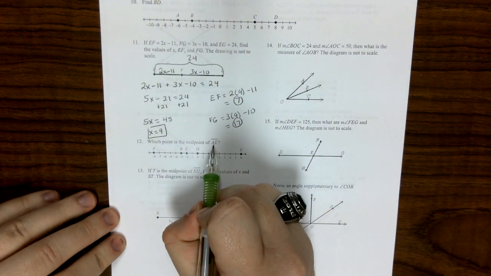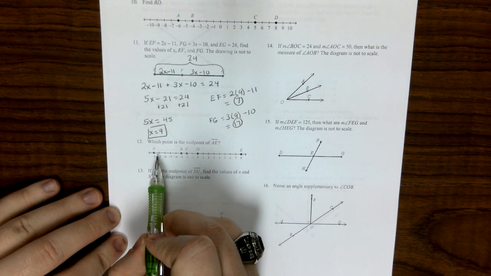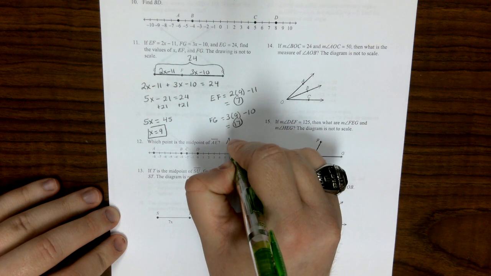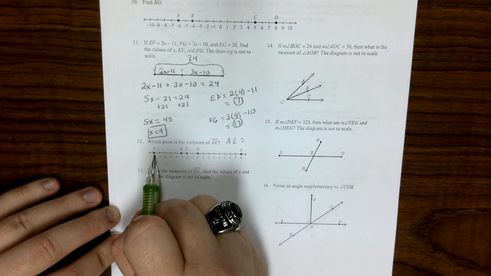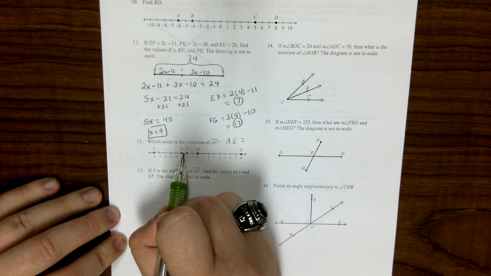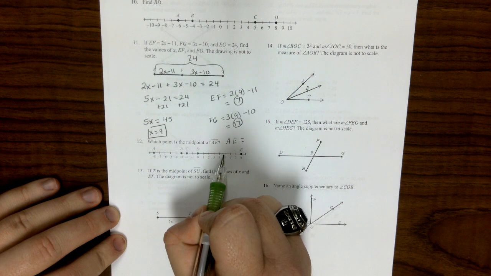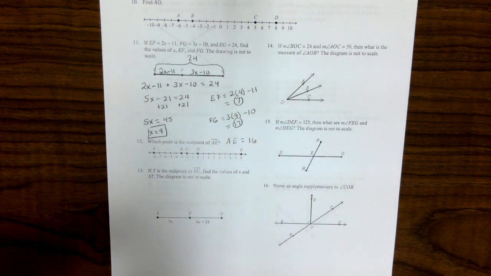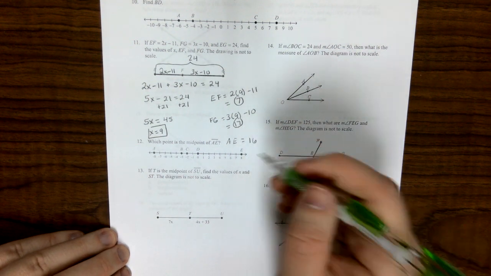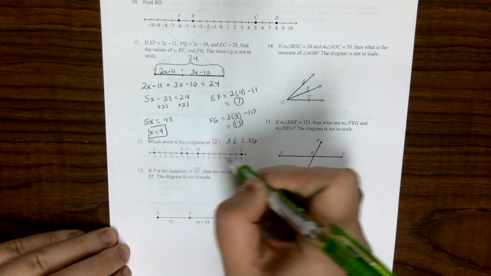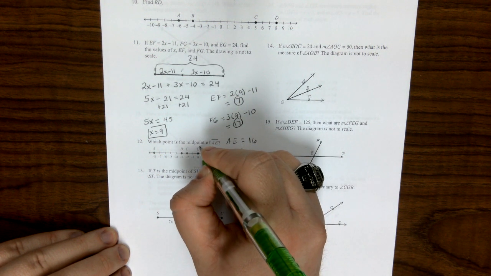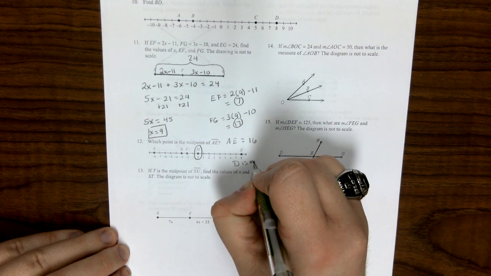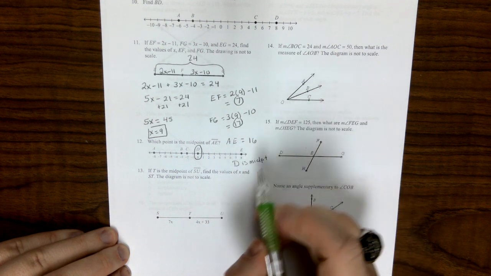Which point is the midpoint of AE? So let's find AE. Notice AE is on this number line, so we need to use our ruler postulate first. How long is AE? So let's find how long that is. 1, 2, 3, 4, 5, 6, 7, 8, 9, 10, 11, 12, 13, 14. It's 16 long. So remember, midpoint is the point that cuts it in half. So we have 16, so half would be 8. Which point is 8 away from both endpoints? And if you just do a little counting, it looks like it's D. So D's our midpoint on number 12.